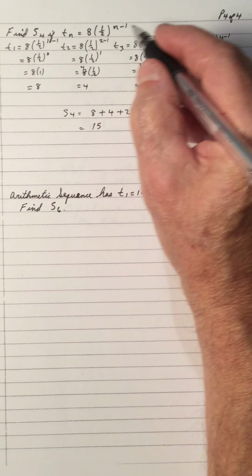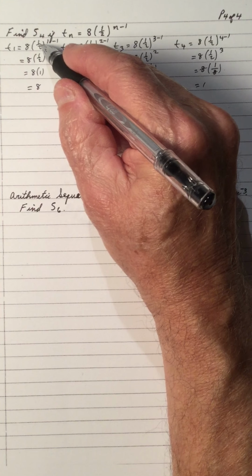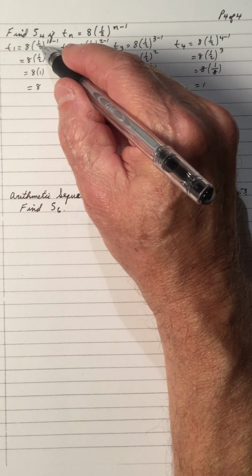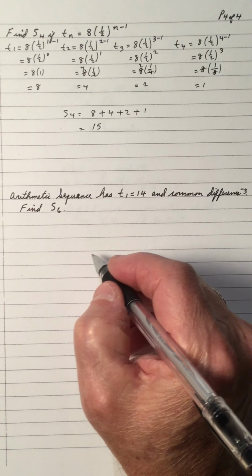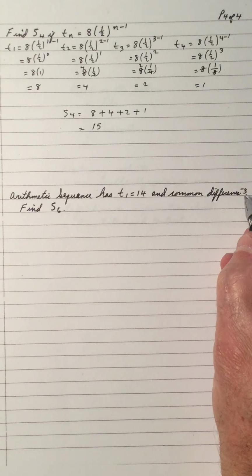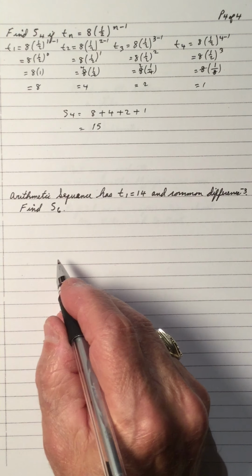15. Also, notice that if you think about it, this is like a geometric sequence because there's a ratio. You're going down by a half each time. So 8, half of 8 is 4, half of 4 is 2, half of 2 is 1, because the ratio is a half. And another one to do. An arithmetic sequence has T1 is 14 and a common difference of -3. Find the sum of the first 6 terms.